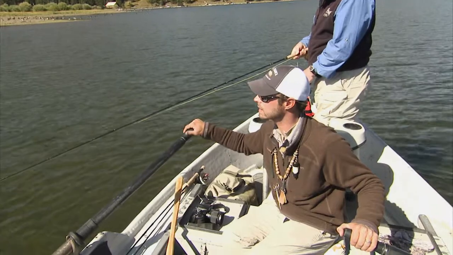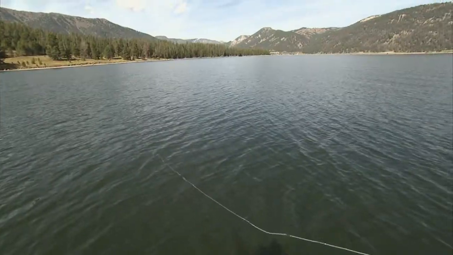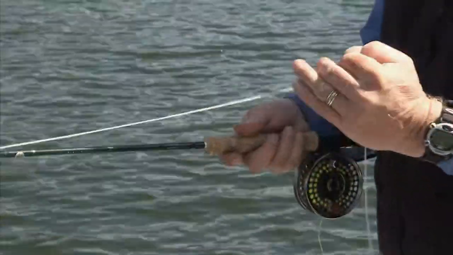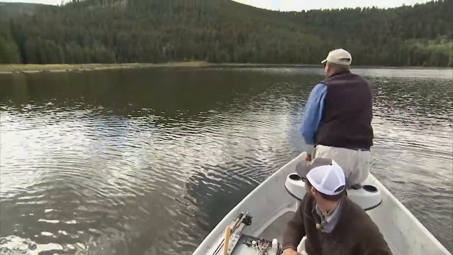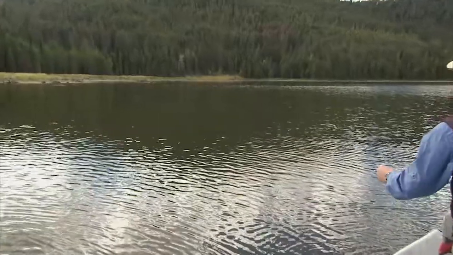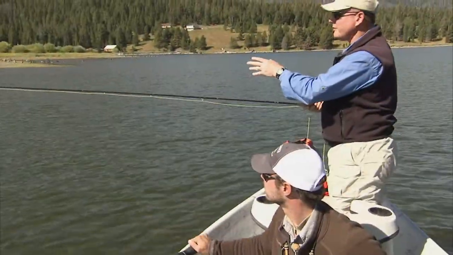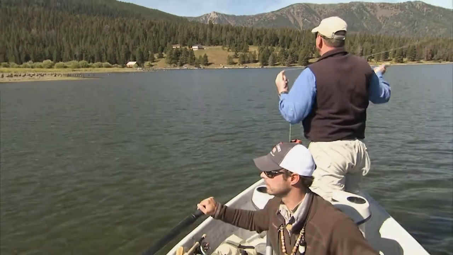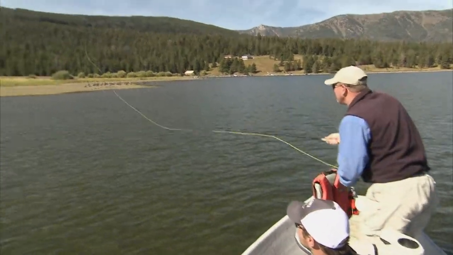You can just cast it to a likely area, leave it for 10 seconds, and then move on and keep prospecting. So just shotgunning the water with a dry fly. Cast it out, sits 10 seconds, no response, pick it up, target another area, 10 seconds, and just systematically cover water. Exactly. Cool, let's keep doing that and hopefully tag into a brown or a rainbow here.